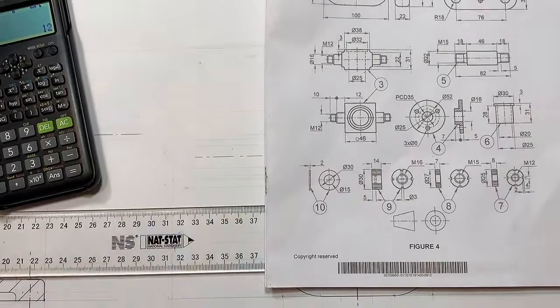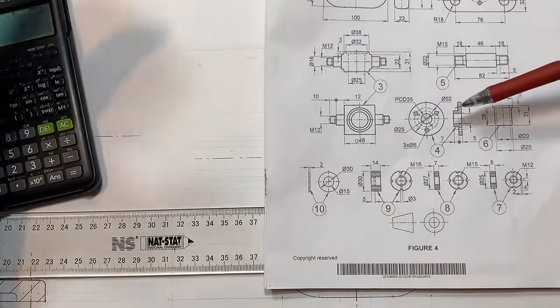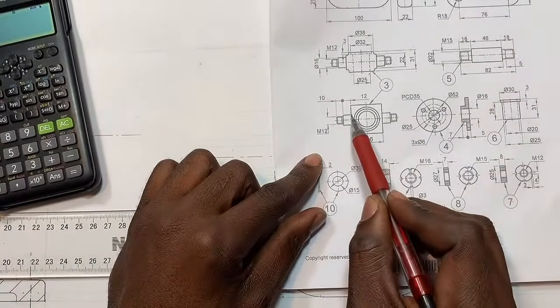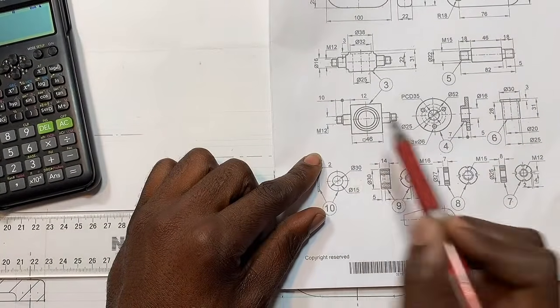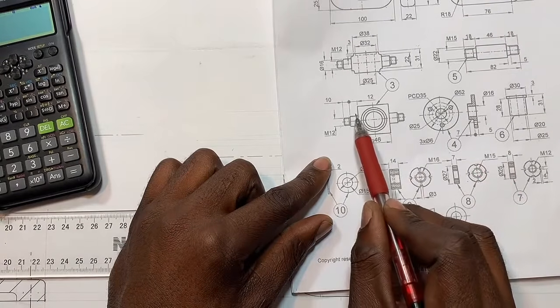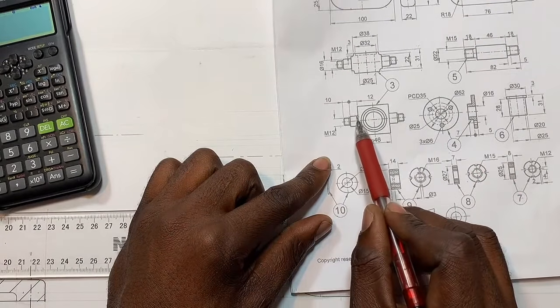The item that I'm left with on my working table is item 4. So the thickness from here till here is 12 millimeter, and 7 plus 5 is giving me the 12 millimeter.